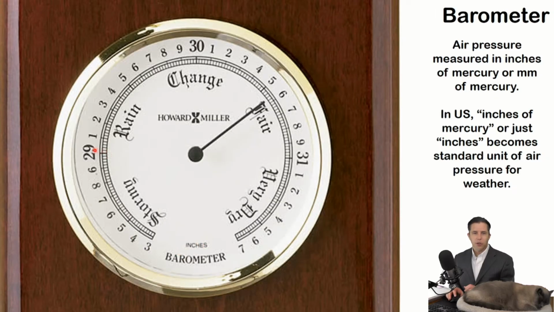And then you can see the numbers 29, 30, 31. So this dial tells you how many inches a mercury barometer would read if you had one, right? But nobody uses them anymore. So this inches is a holdover from an ancient time. We haven't used mercury barometers for over 100 years. You might find one in a museum maybe, but that's it.